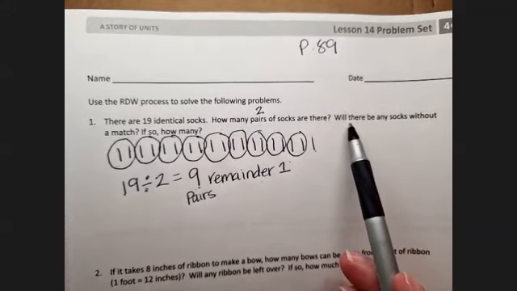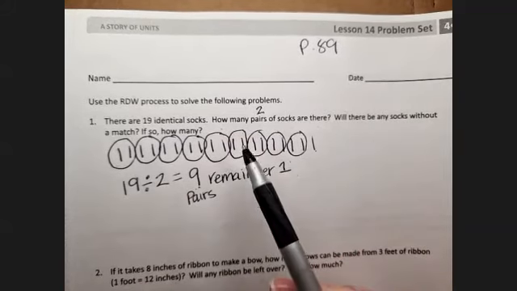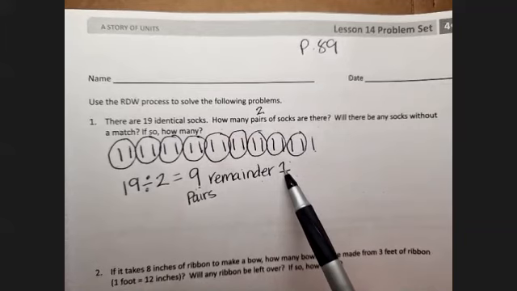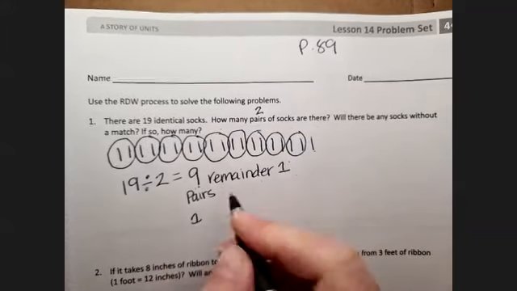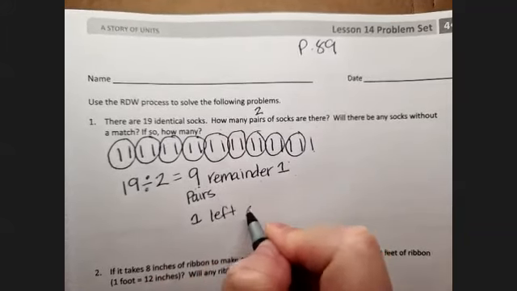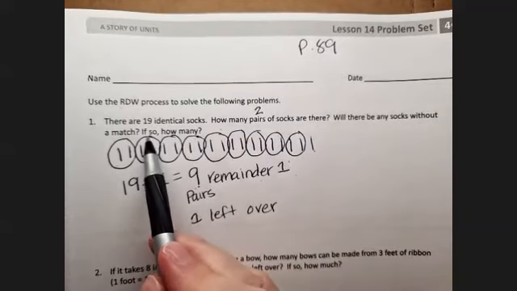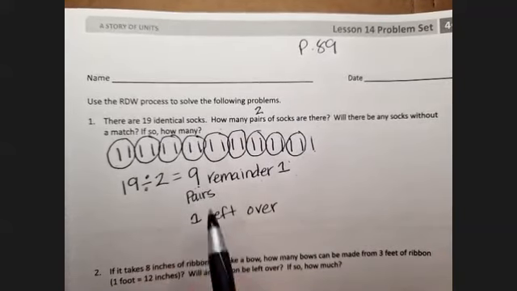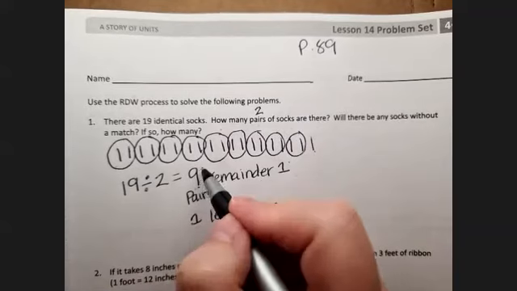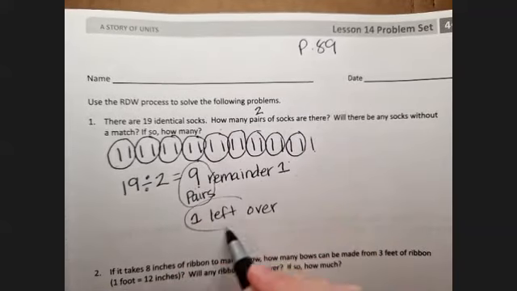And now I need to look at my next one. Will there be any socks without a match? Well, yes, there's 1 sock without a match. So 1 left over. And then I think we already answered the last question too. Well, how many? Well, we have 1 left over. So there's 9 pairs and 1 left over sock.